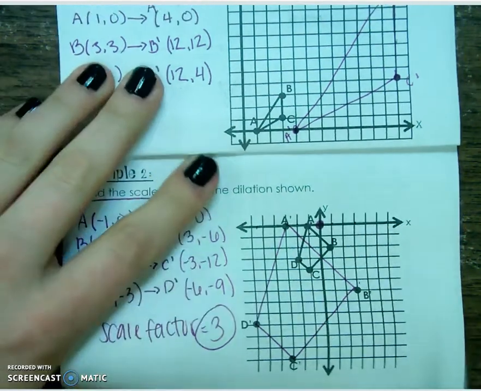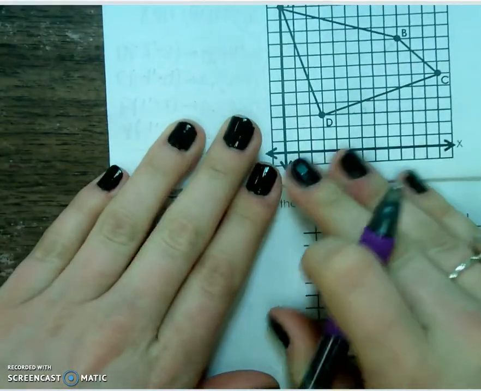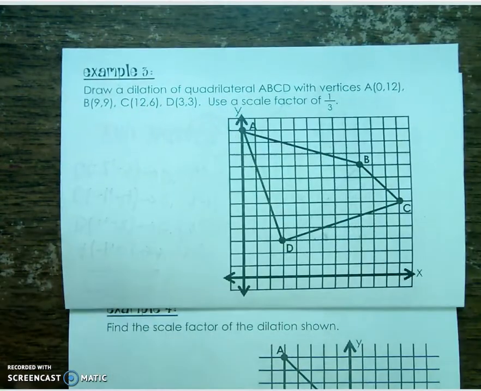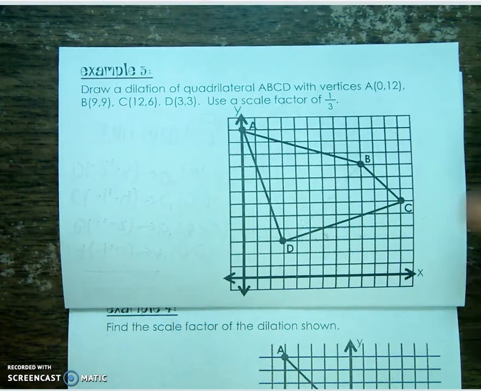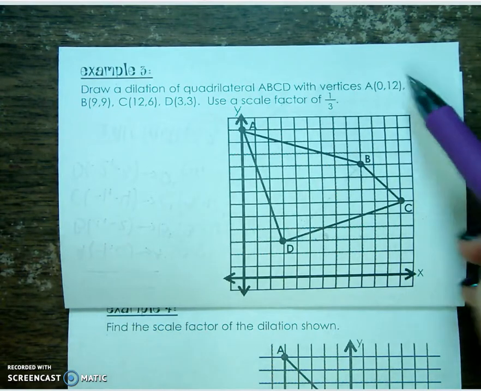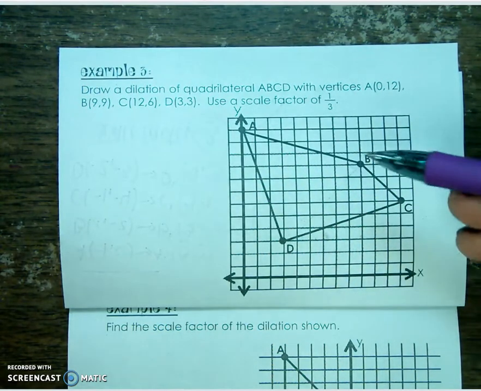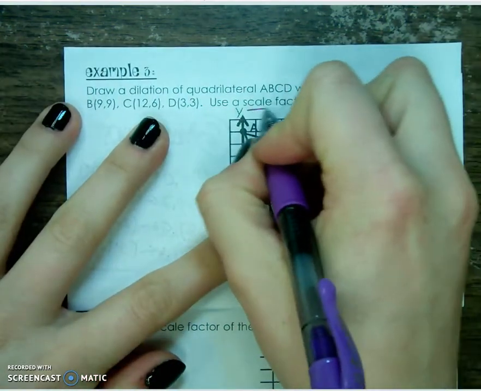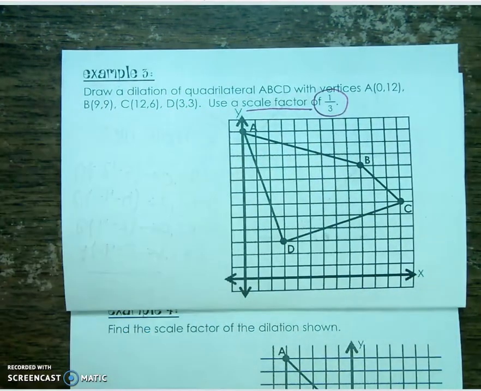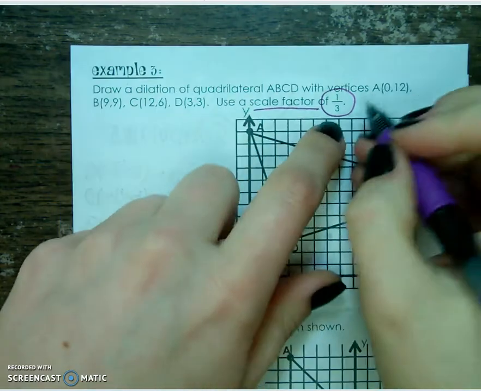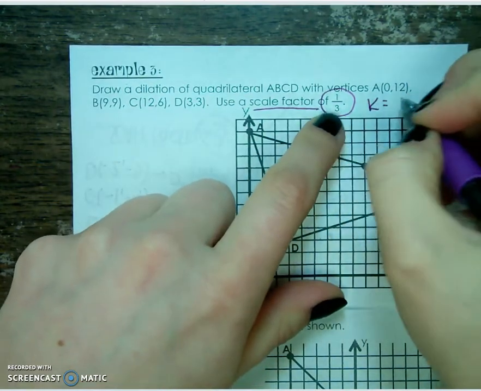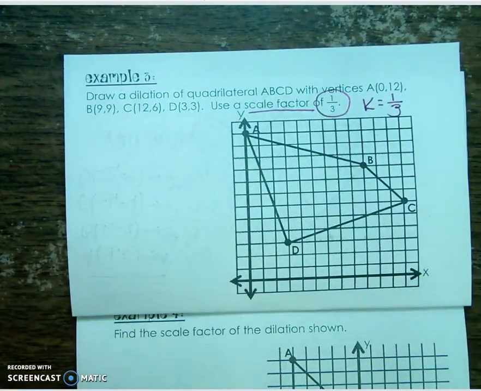And then the last bit is reducing a figure. We're going to draw a dilation of a quadrilateral, ABCD, with the vertices listed using a scale factor of 1/3. So I know automatically that this is going to shrink or reduce because my scale factor, or k, is 1/3, which is less than 1.